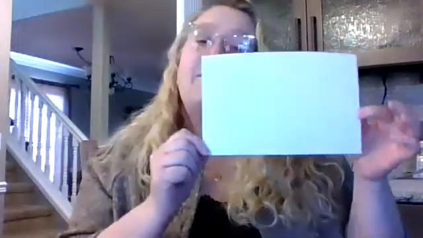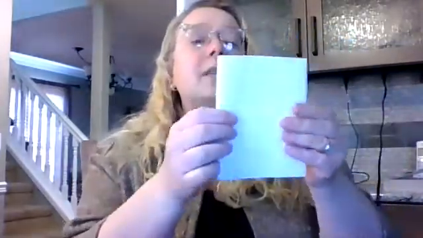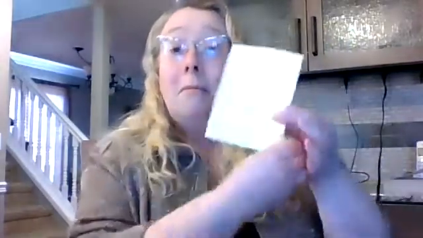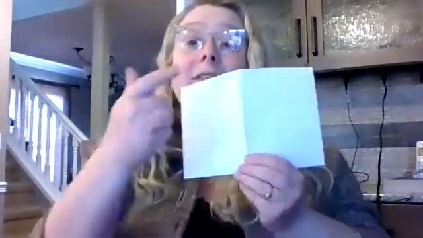Right here, I have a rectangle. See my rectangle? Let's find out if the rectangle has symmetry. One of the easiest ways to do this is to fold it in half. And if I fold my rectangle in half, are the two sides exactly the same? They are. They're exactly the same. That means this rectangle has a line of symmetry right down the middle.